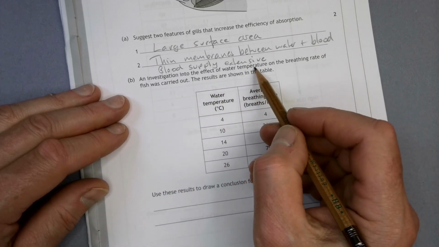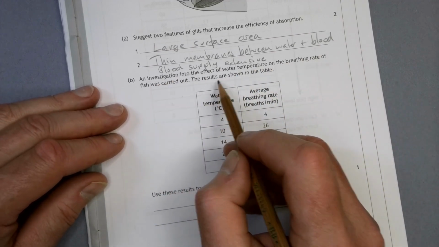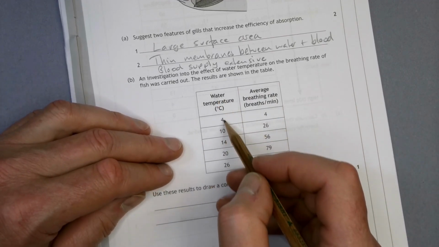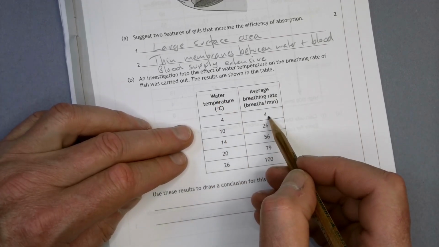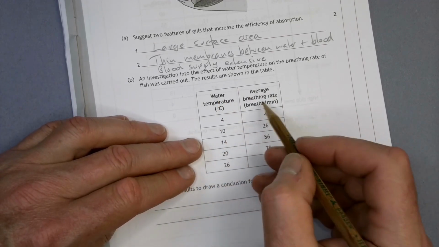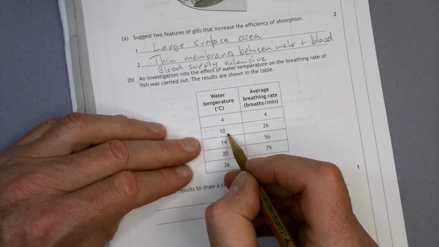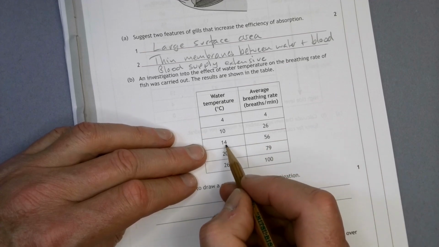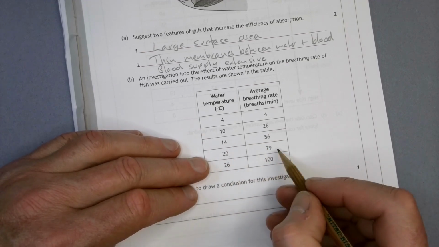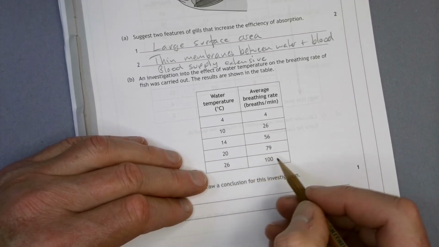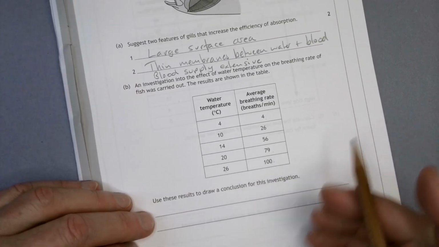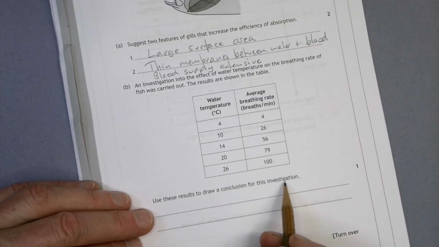An investigation into the effect of water temperature on the breathing rate of fish was carried out. Oh, excellent. We've got a table. The results are shown in the table. Here we go. Water temperature 4 degrees, breathing rate 40 breaths per minute. Water temperature 10 degrees, 26 breaths per minute. 14 degrees, 56 breaths per minute. 20 degrees, 79 breaths per minute. 26 degrees, 100 breaths per minute. Okay. Use these results to draw a conclusion for the investigation.